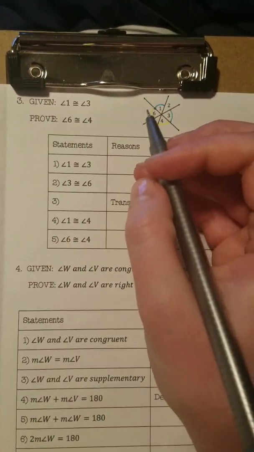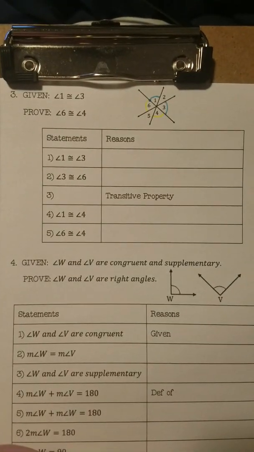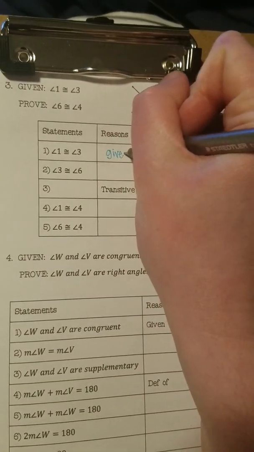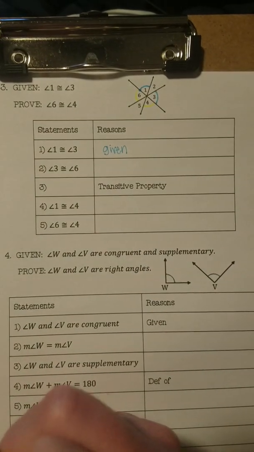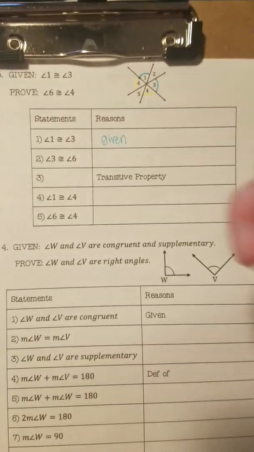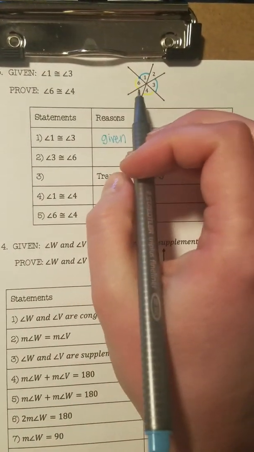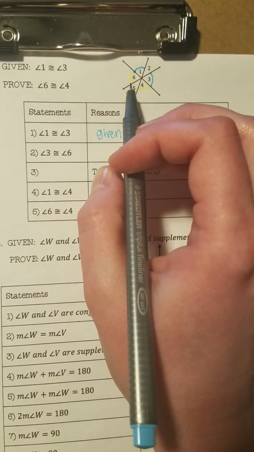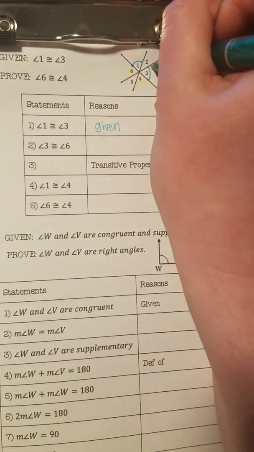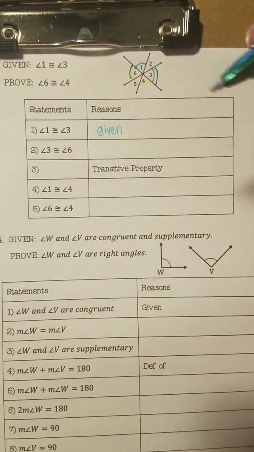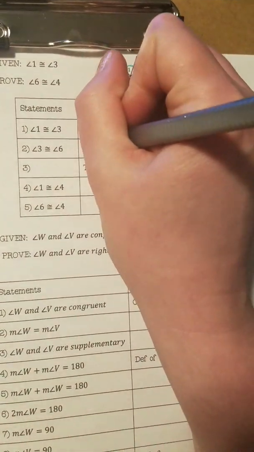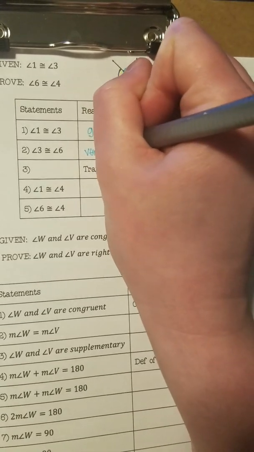Angle 1 is congruent to angle 3. How do we know that? Given. Okay, what about angle 3 being congruent to angle 6? So we have angle 3 is congruent to angle 6. How do we know that angle 3 is congruent to angle 6? The vertical angles theorem, which we just barely proved.